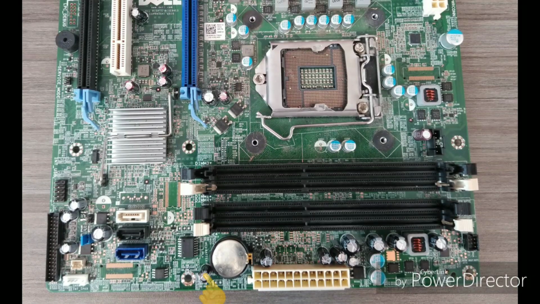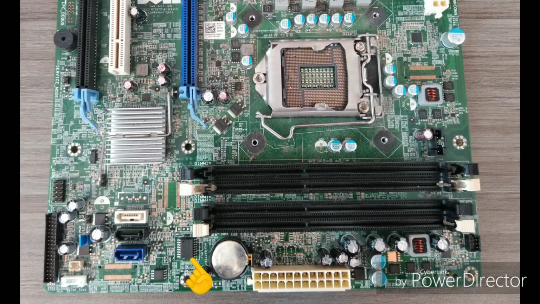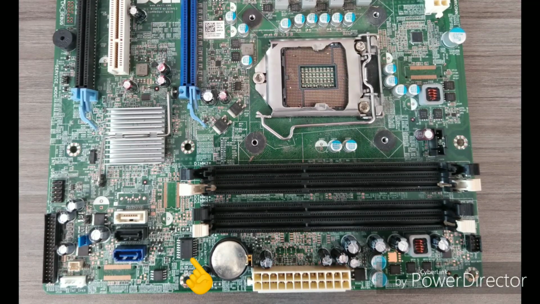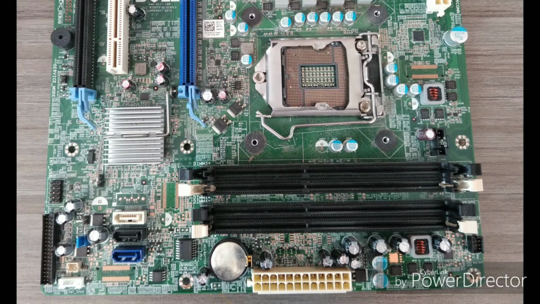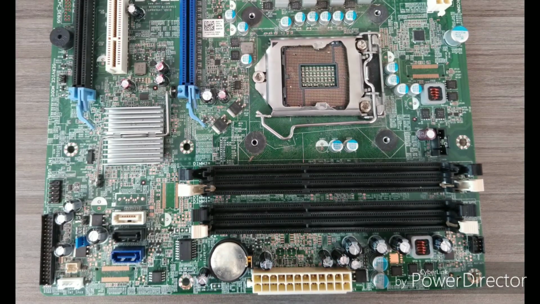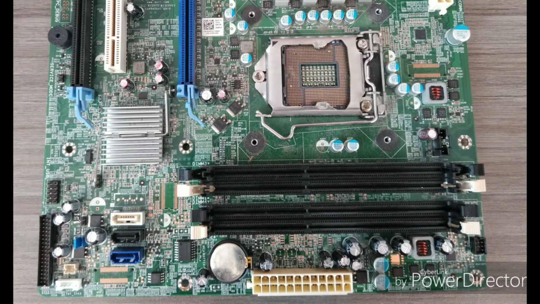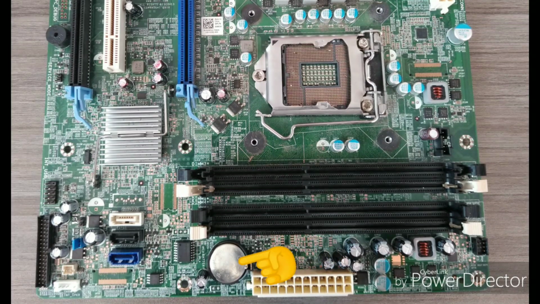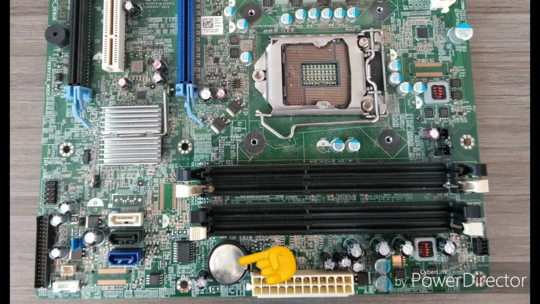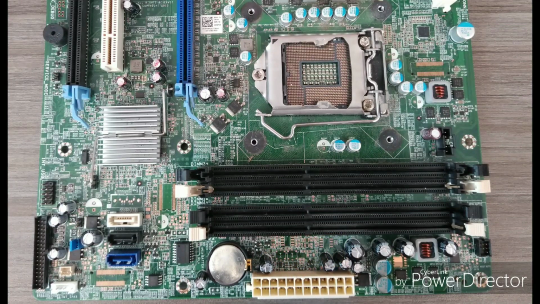CMOS is short for complementary metal oxide semiconductor. CMOS is an onboard battery-powered semiconductor chip inside computers that stores hardware settings or information. So, when you make changes to the BIOS configurations, the settings are not stored on the BIOS chip itself. Instead, they are stored on the CMOS chip, which is why the CMOS has its own battery. The battery provides continuous power to the chip so that the BIOS settings are always stored even while the machine is off.